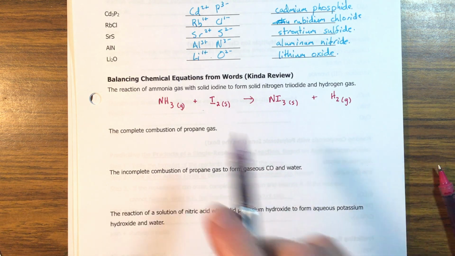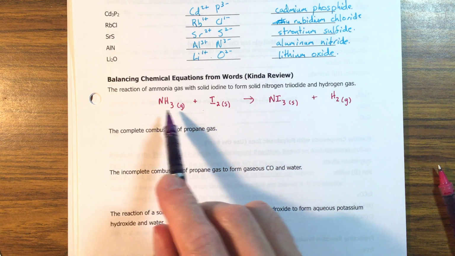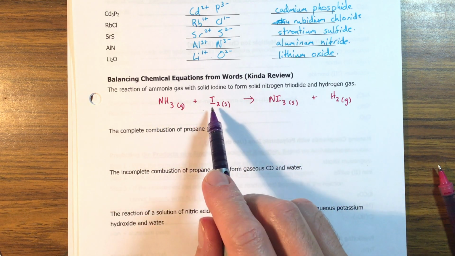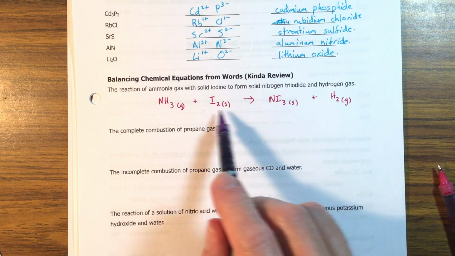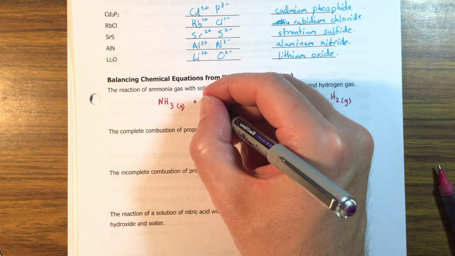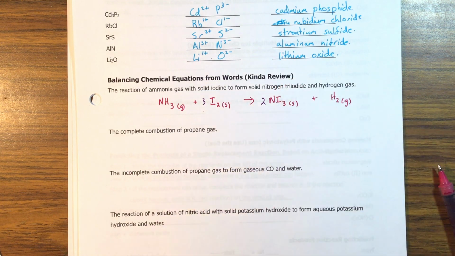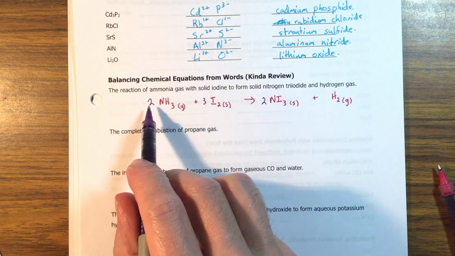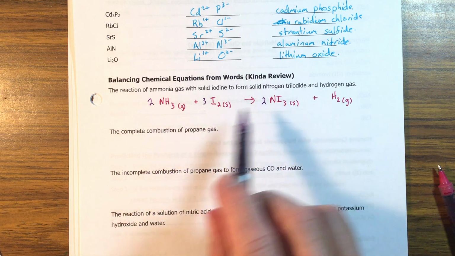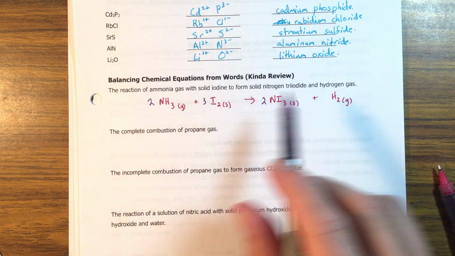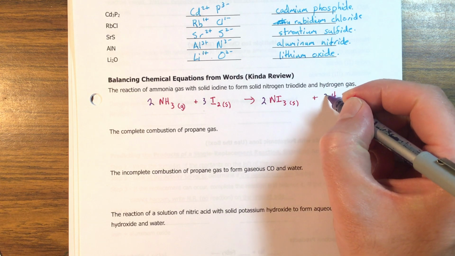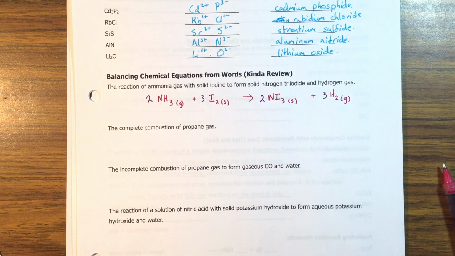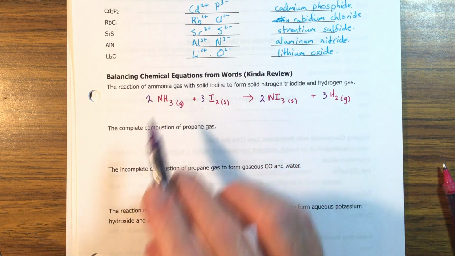Hopefully this works. N's are balanced. We do H's last, because H is alone. I's, we've got 2 I's, 3 I's. That means we got to get these to 6. Means I want a 3 here and a 2 here. But now my N's are off, so I put a 2 here. So now my N's are good, my I's are good. Let's just deal with H's. There's 6 H's here. There's only 2 H's here. We need a 3 here. There you go. This is a single replacement reaction. The iodine replaces the hydrogen.